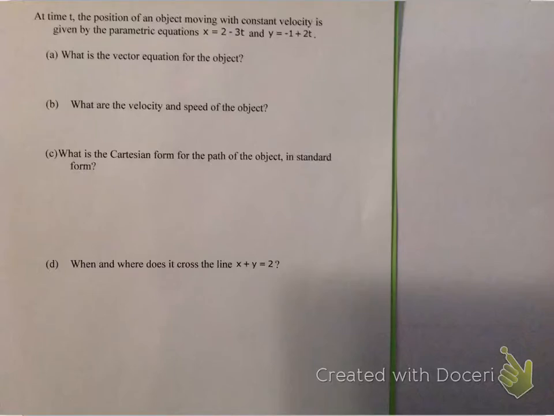Okay, remember that a vector equation is going to give the exact same information as a pair of parametric equations, except the parametric equations here and here split x and y up into separate equations based on time, and the vector equation will simply put those two things together. So it's going to calculate the x and y position at the same time, and so you still need the same information.